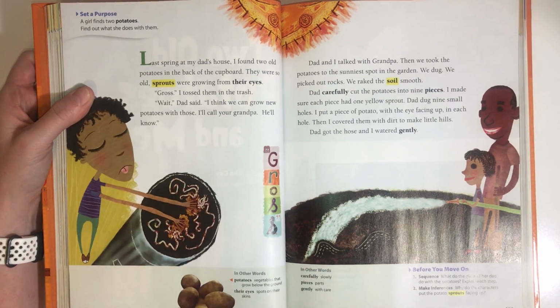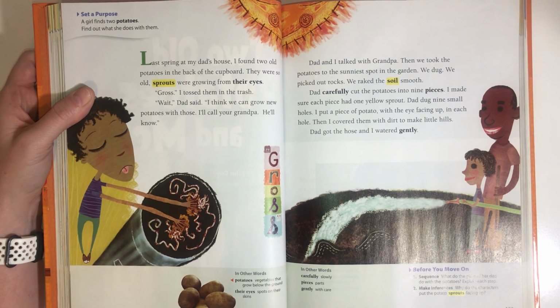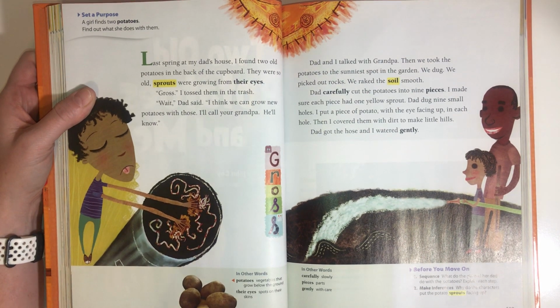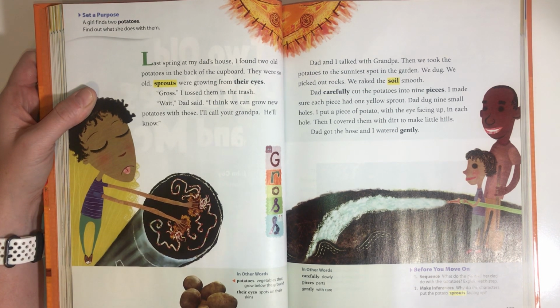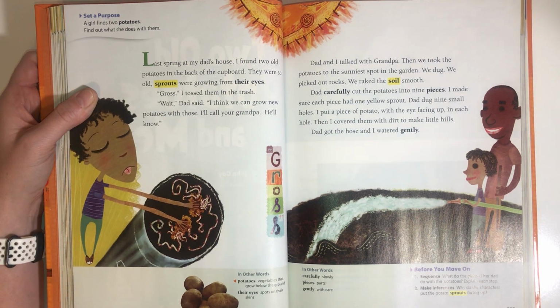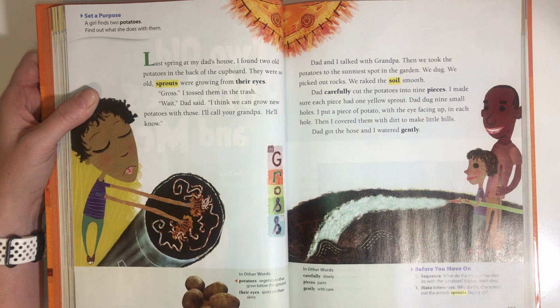Last spring at my dad's house, I found 2 old potatoes in the back of the cupboard. Now, if that's not a hook to start us out with a good story, I don't know what is. But she found 2 old potatoes in the back of the cupboard. They were so old, sprouts were growing from their eyes. So their eyes are little spots on the skin. Have you ever noticed when potatoes get old, they have spots on their skin?